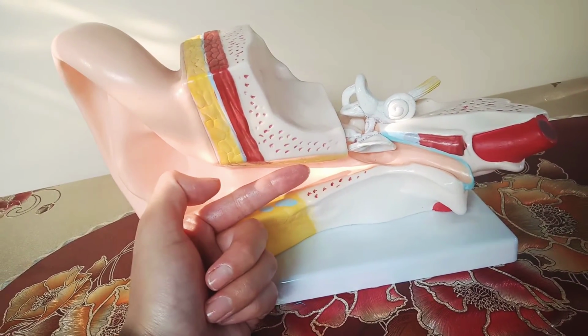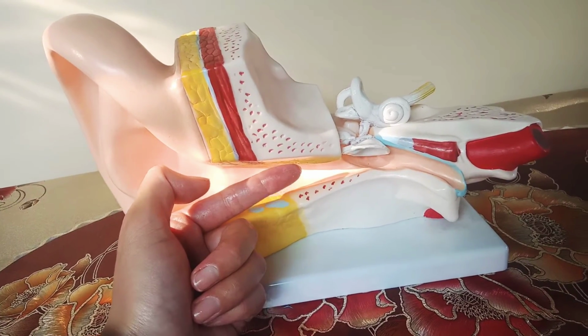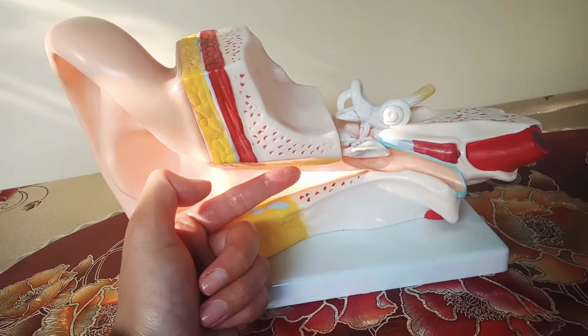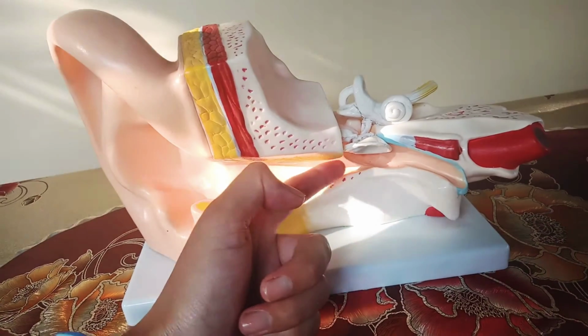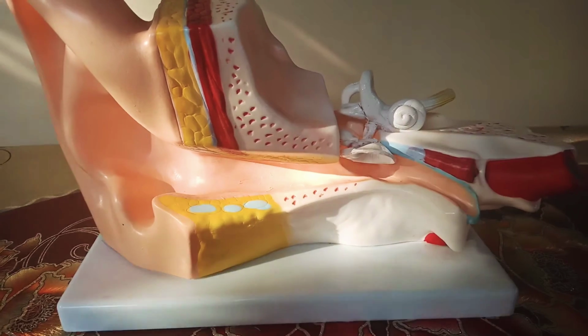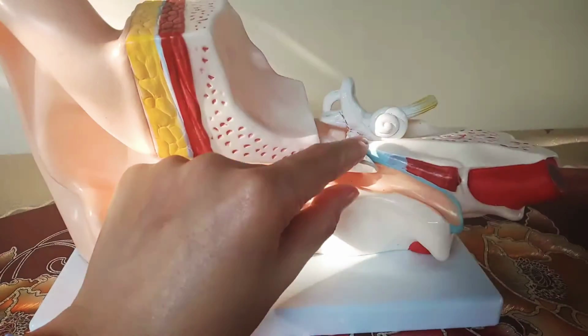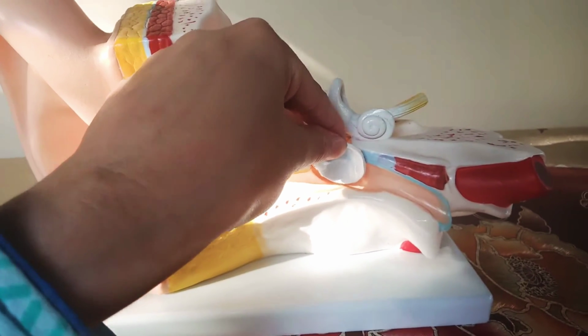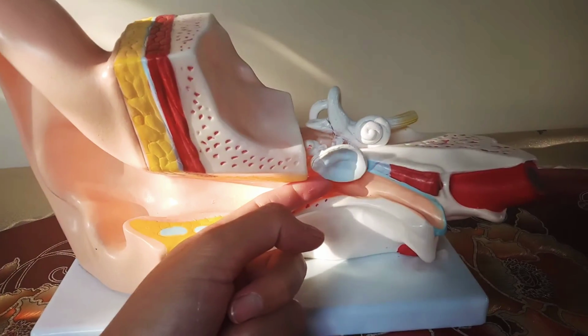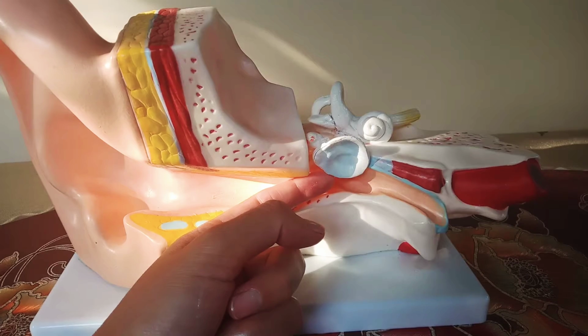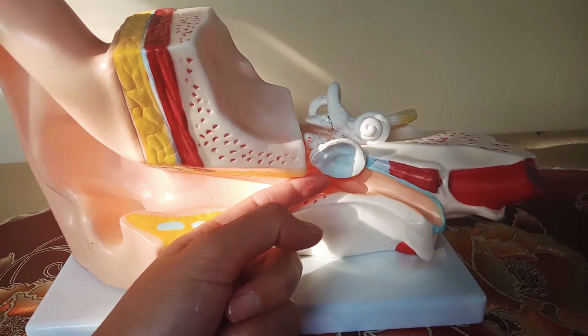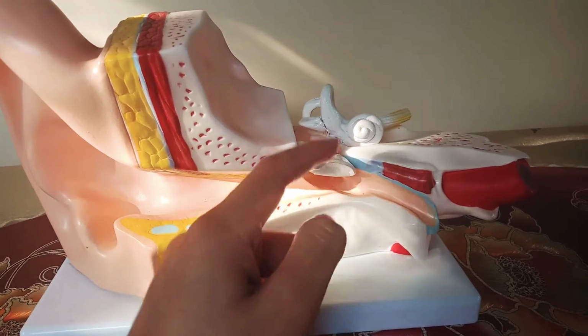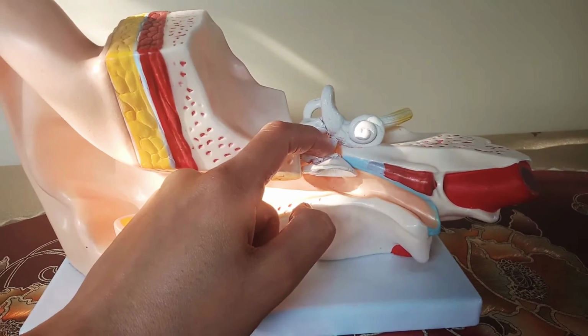The purpose of this dampness is to keep the auditory canal wet. The auditory canal ends in the eardrum, which is also called the tympanum. This thin membrane separates the external ear from the middle ear.